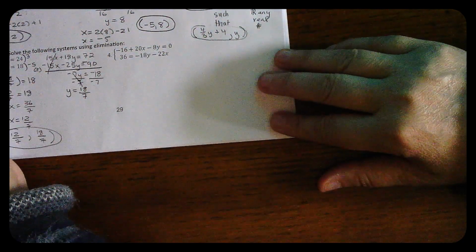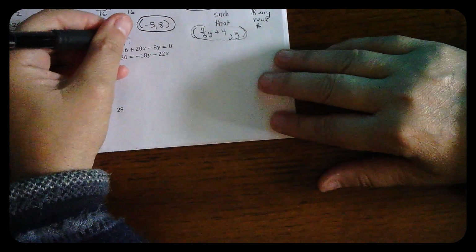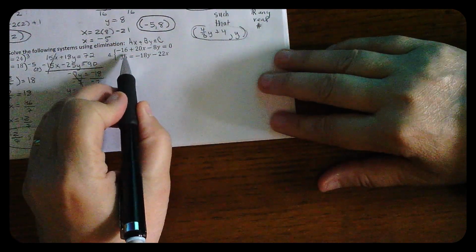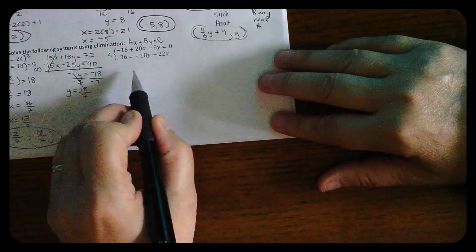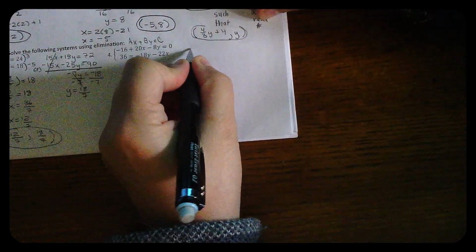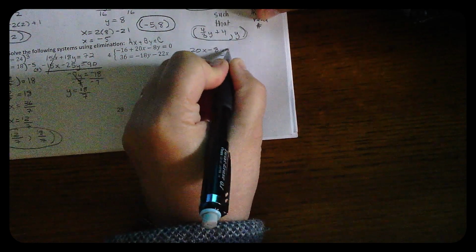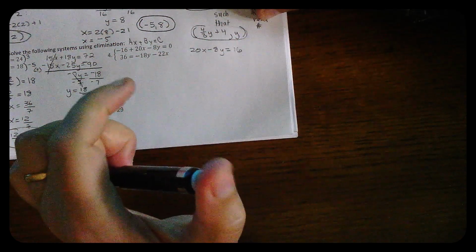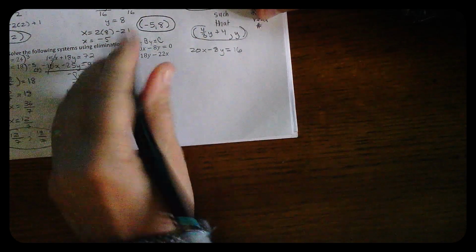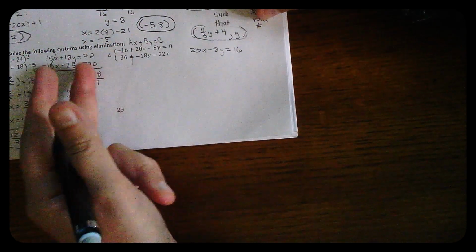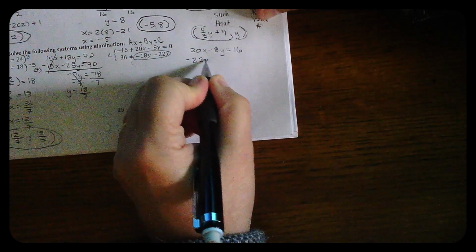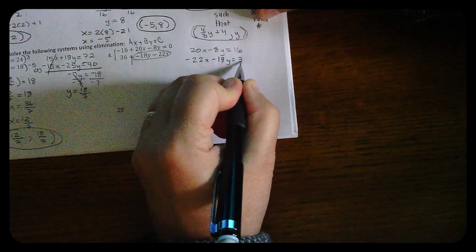But it's not in standard form. Remember, standard form is ax plus by is equal to c. So this constant, negative 16, needs to go over here. And this is just kind of written in the wrong order. So I'm just going to rewrite this as 20x minus 8y is equal to positive 16. And then this one, you're not going to move things. But the equal sign is symmetrical, so I'm going to just write that first, not changing the signs though. That's negative 22x minus 18y equals 36.